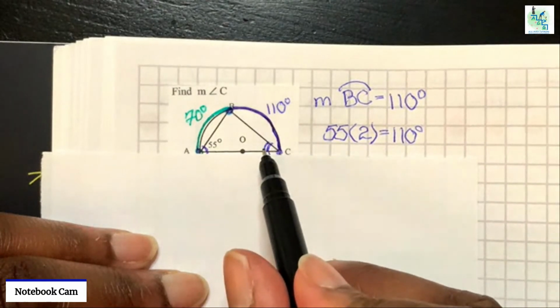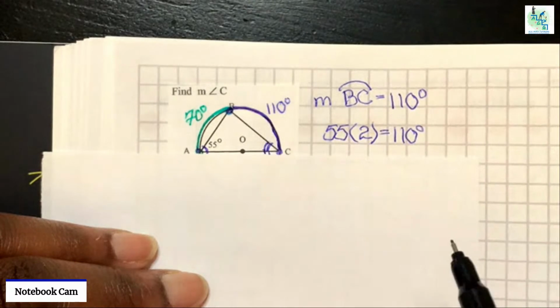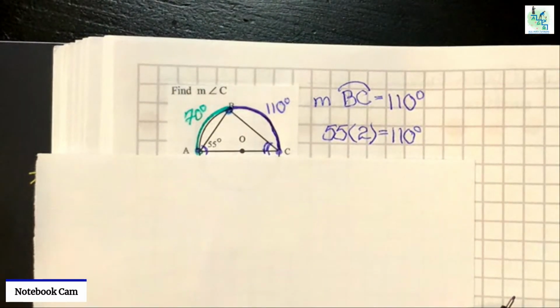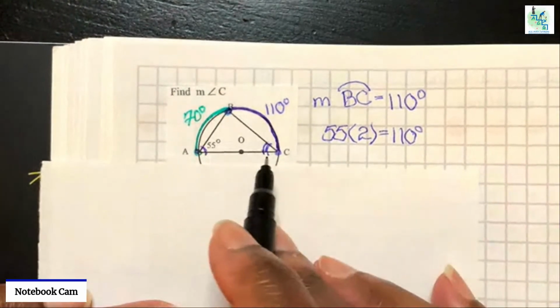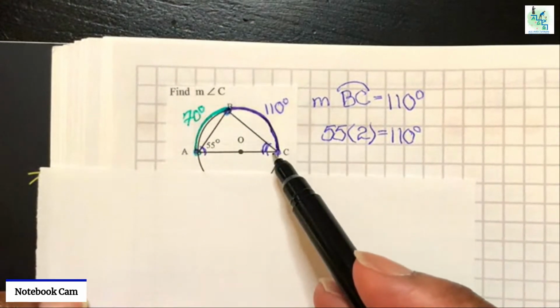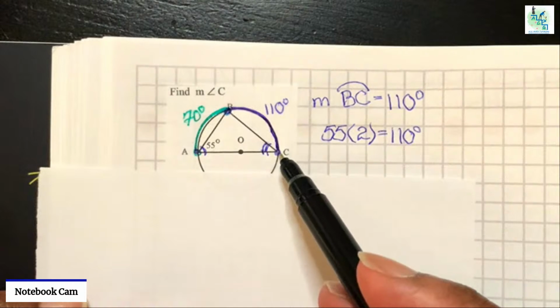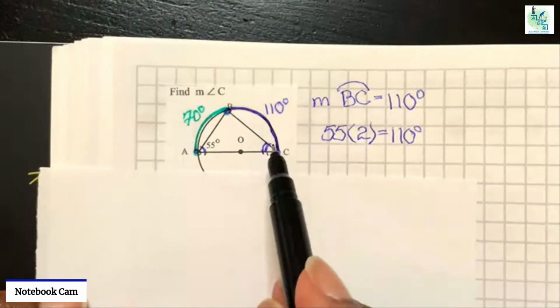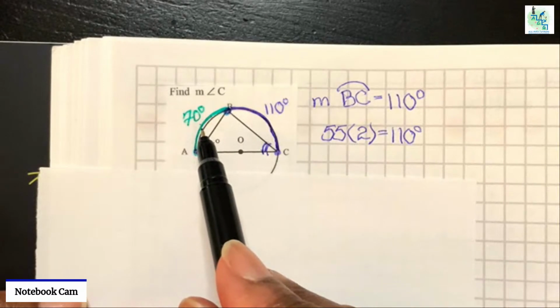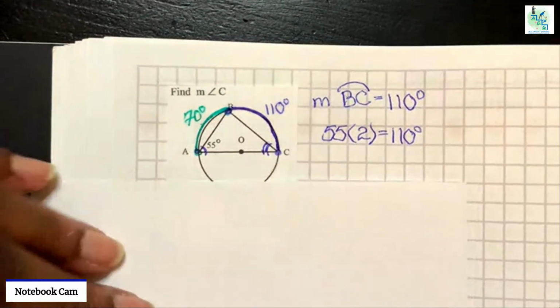But we need to find the measure of angle C. So in order for us to do that, we have to take that 70 and we need to divide it by 2. We got to make it smaller. Okay, so when you're going from arc to angle, you're making it smaller. You're dividing by 2. When you go from angle to arc, you're multiplying by 2. Okay, so hopefully that helps a little bit.